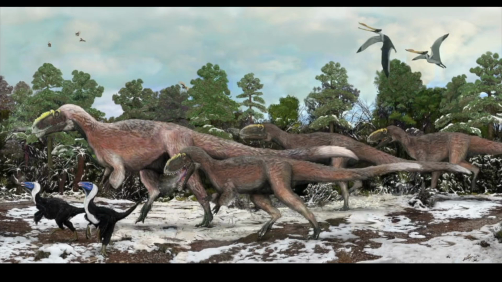The other work of art from Brian is this one here, and this is Yutyrannus. Well, it's a few of them, and a few other creatures as well, but Yutyrannus is a feathered tyrannosaur, and this particular work of art was the work of art that was used when this discovery was presented to the world. Yutyrannus is a feathered dinosaur as big as, yes, an Allosaurus.